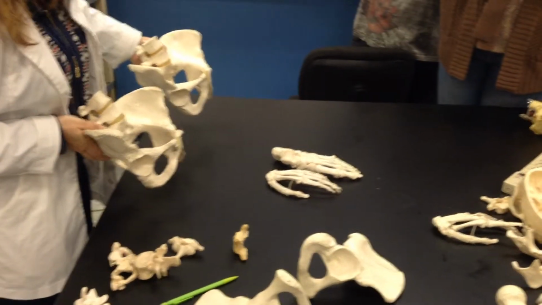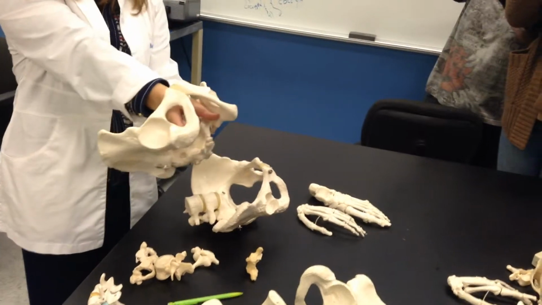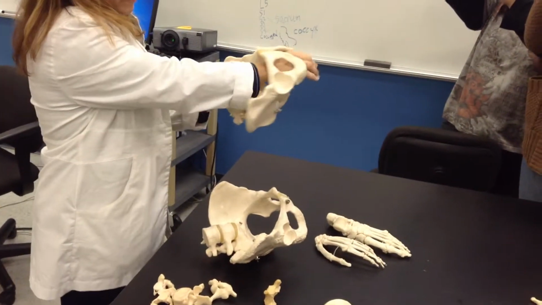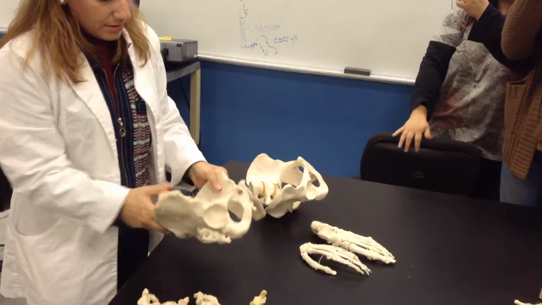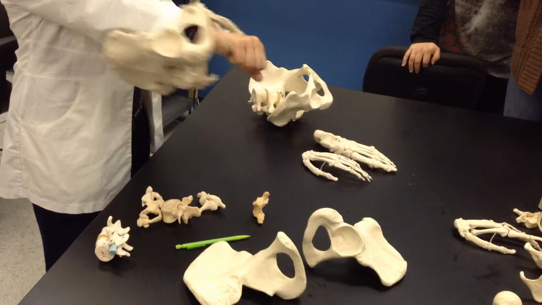Pelvic girdles. This one, see how narrow it is? That's the male. Now granted the coccyx broke off of here, but it'd still be very wide. See how much wider it is. And this is the female.